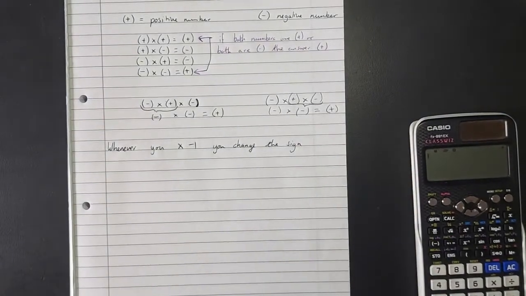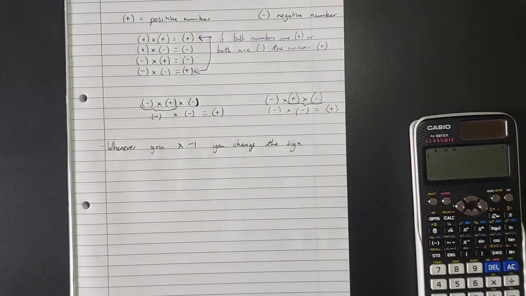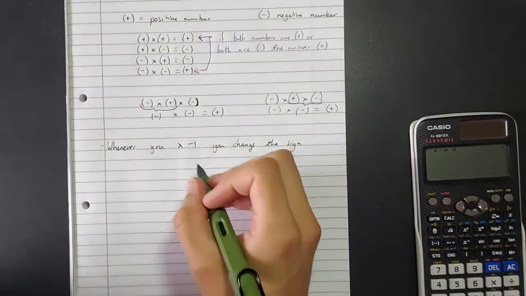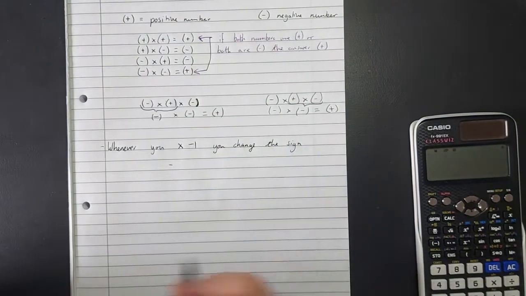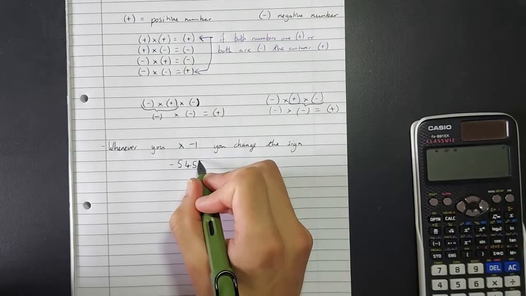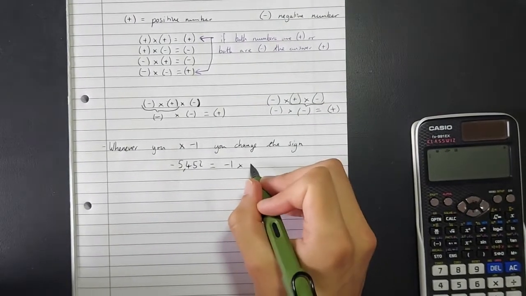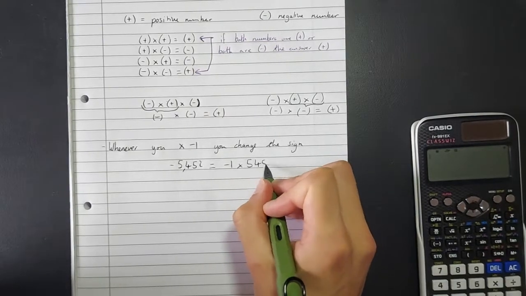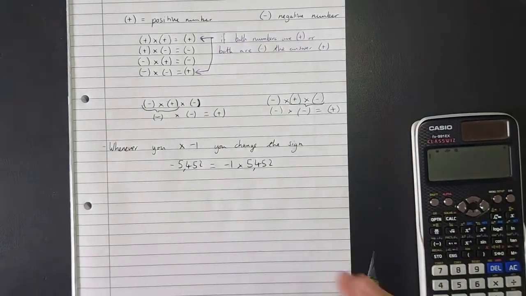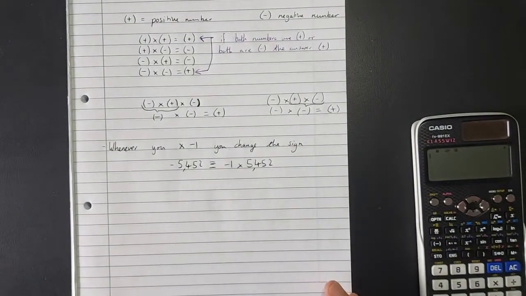Okay, so whenever you multiply anything by -1, you always change the sign. It also requires you to know that you can always write a number, let's take a random negative number, -5,452, as -1 times 5,452. You can always split this out. These two are exactly identical. They mean the same thing.